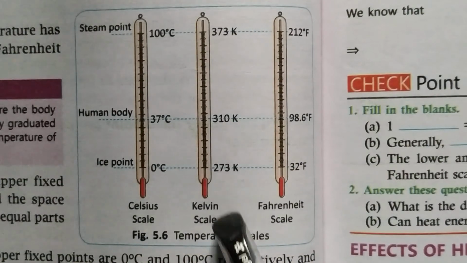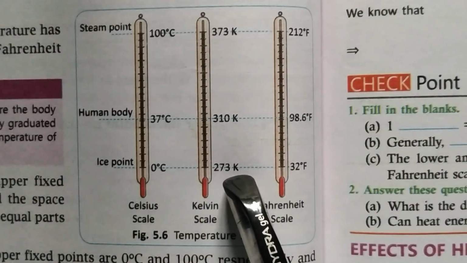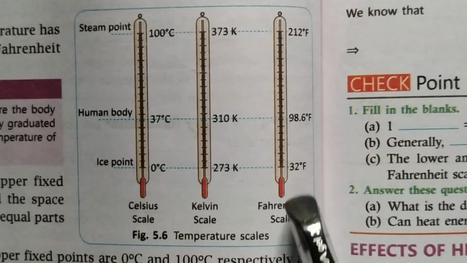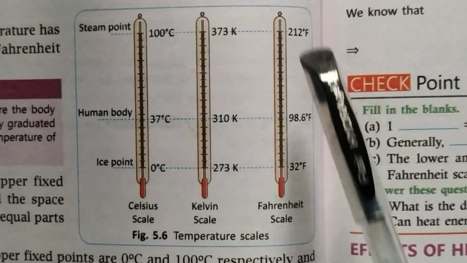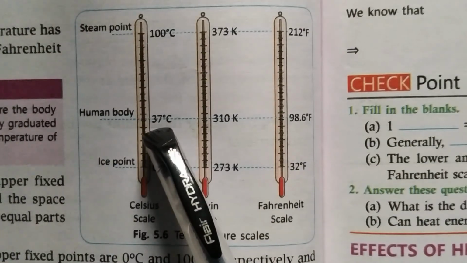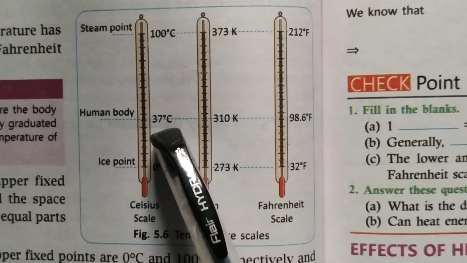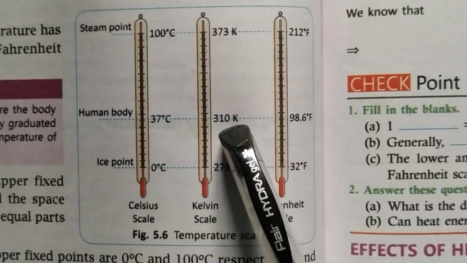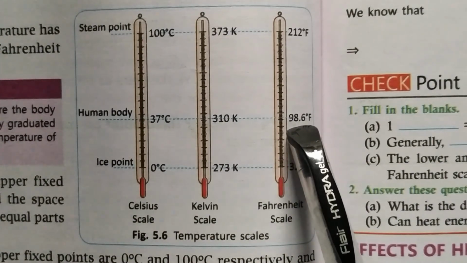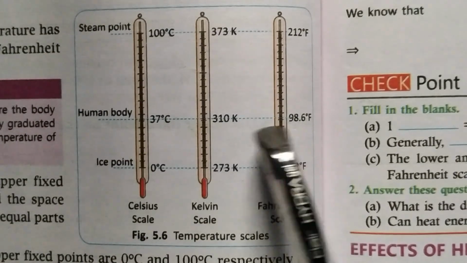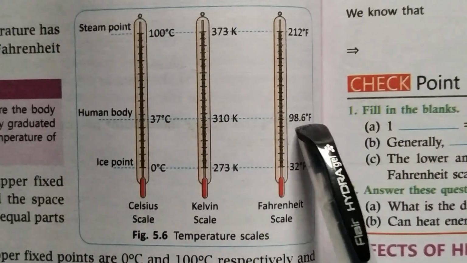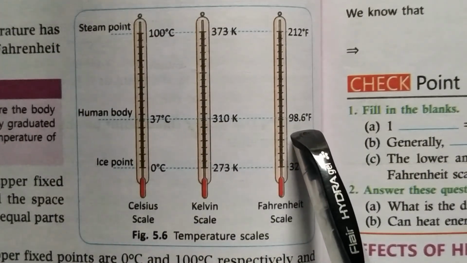In the Kelvin scale the lower fixed point is 273 Kelvin and the upper fixed point is 373 Kelvin. In the Fahrenheit scale, the lower fixed point is 32 degrees Fahrenheit and the upper fixed point is 212 degrees Fahrenheit. The normal human body temperature is 37 degrees Celsius, 310 Kelvin, and 98.6 degrees Fahrenheit. Earlier you saw 98.4 written, but in many places you will get 98.6 degrees Fahrenheit only. So this is the correct one.